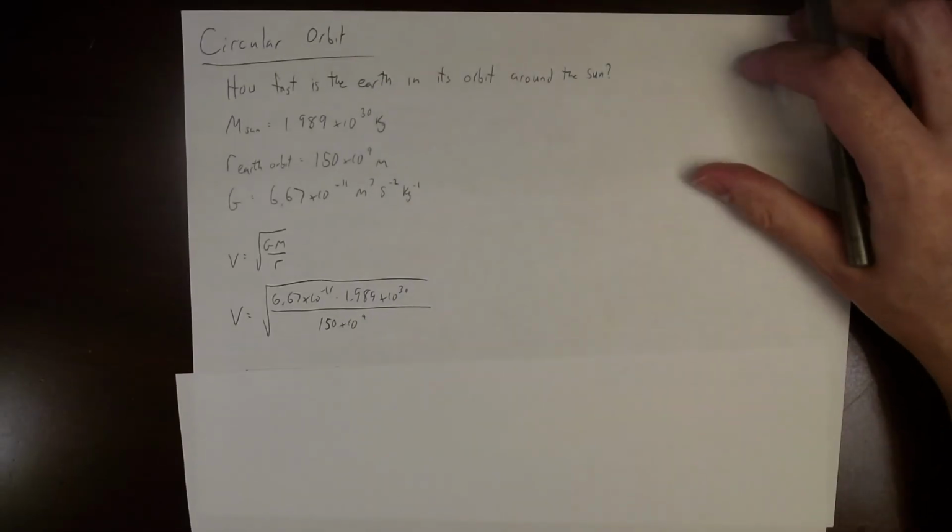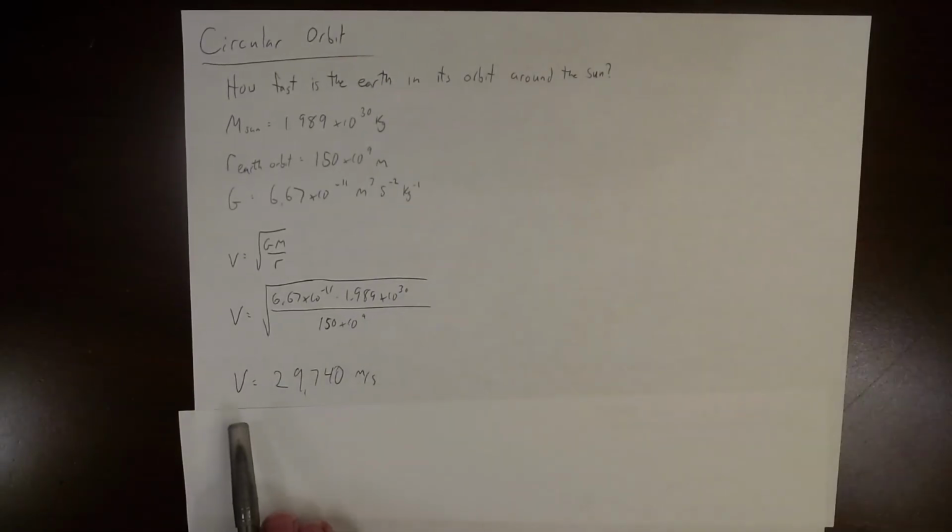So we do that here. V is equal to the square root of GM over r, and we find that the speed of Earth is 29,740 meters per second. That's really fast, of course, and that's almost 30 kilometers per second. Given that it's about 100 kilometers from here to Orlando, that indicates that it would take about 3 seconds to travel that distance at that speed, being approximate. So these things do travel very quickly.